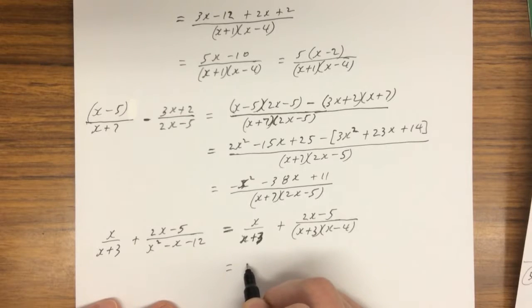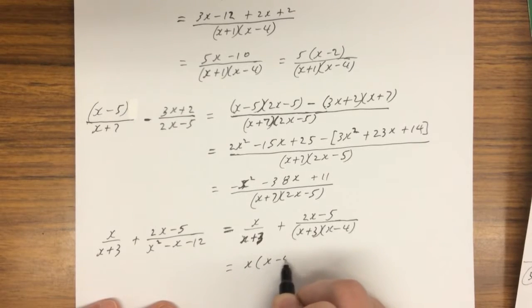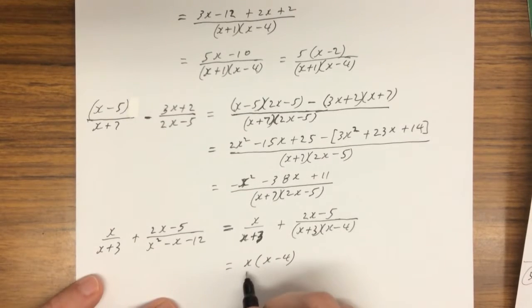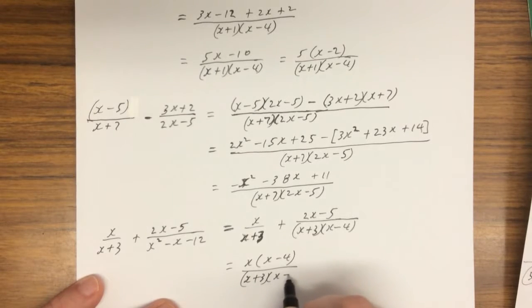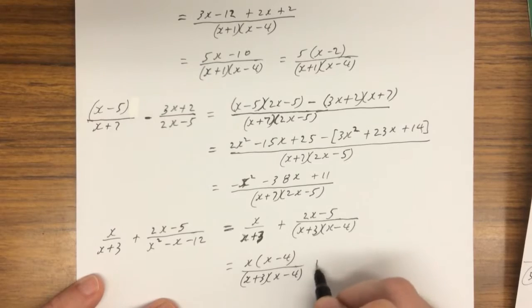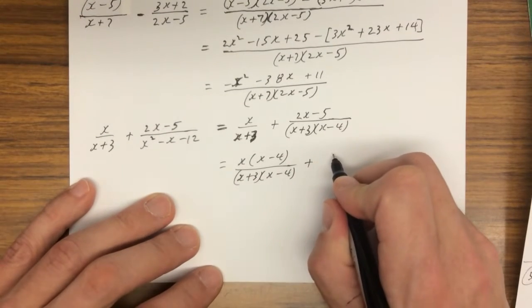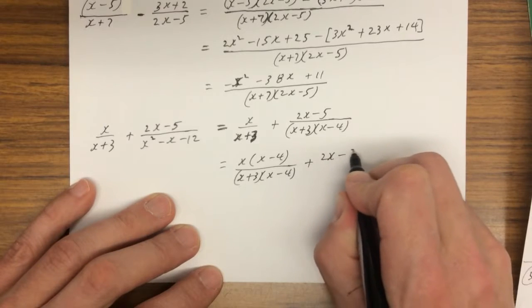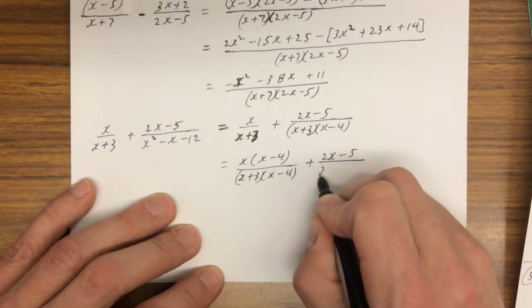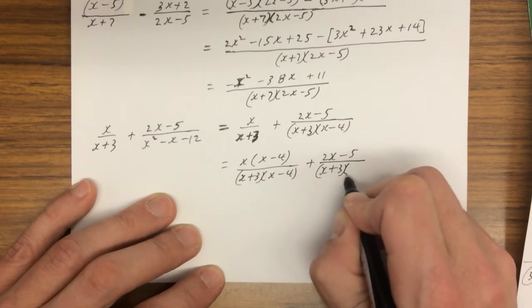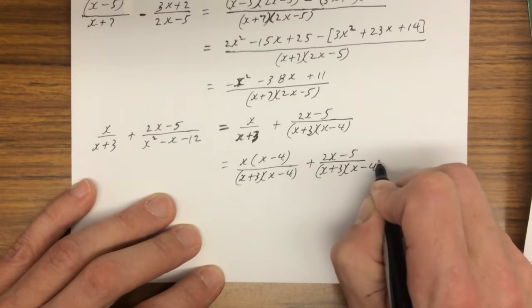So that's what I'm going to do. I'm going to do x times x minus 4 over x plus 3 times x minus 4 plus 2x minus 5 over x plus 3 times x minus 4.